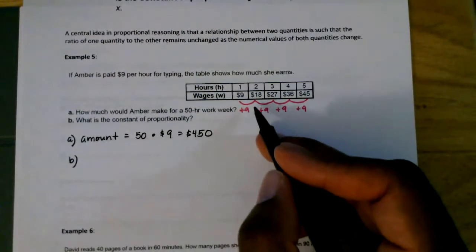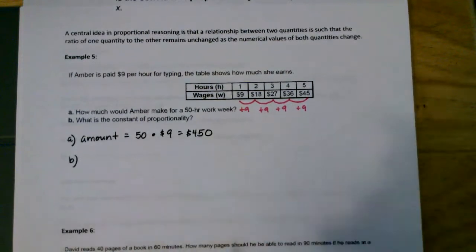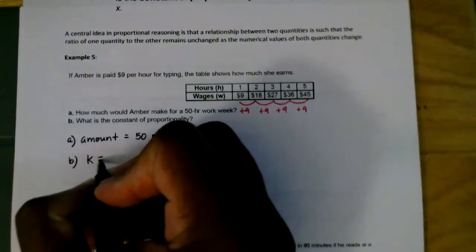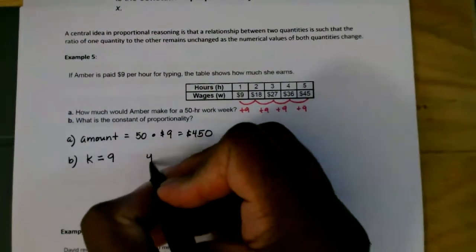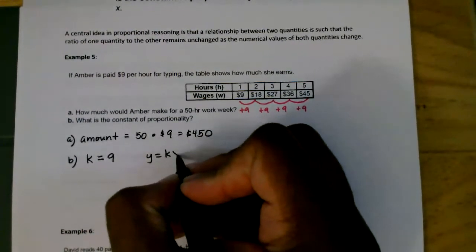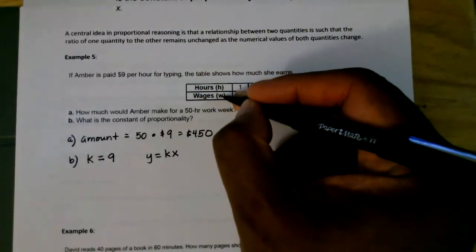Here for every 1 hour, she's making an additional $9. So that constant of proportionality, which we call k, is going to be 9. Now, the way you could have come up with that would be this: if you use y is equal to k times x, let this be x and this be y.